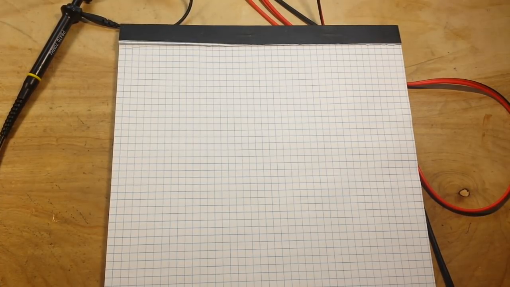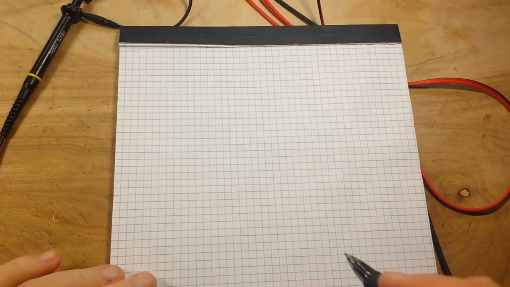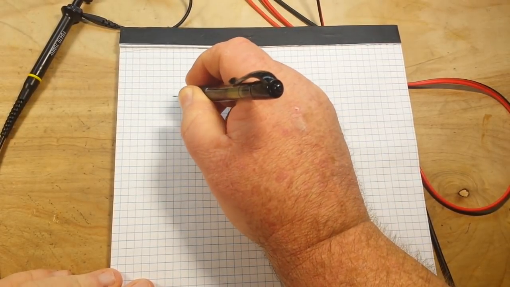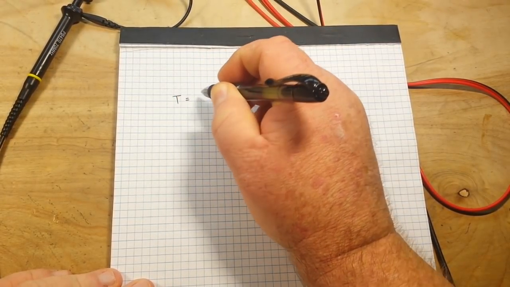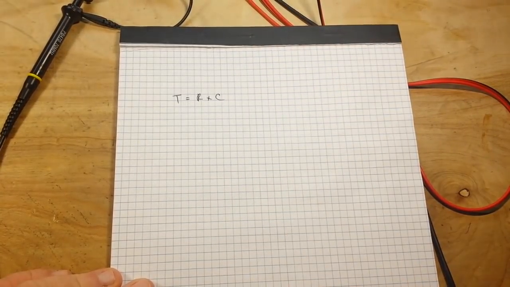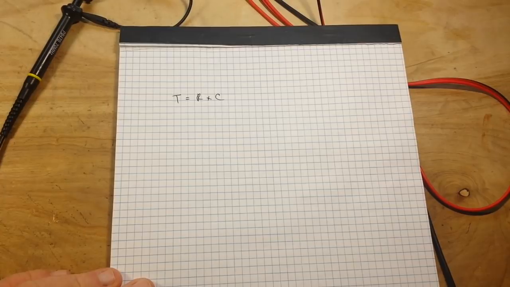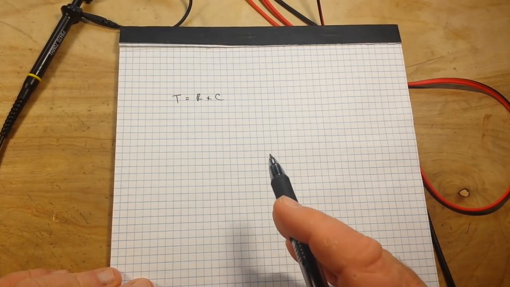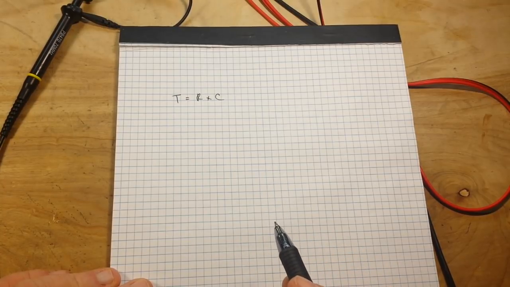RC circuits and timing. R and C, of course, is resistor and capacitor. And we know that T is equal to R times C. And that can be shown that the units of measure are seconds when R is in ohms and C is in farads, or R is in mega ohms and C is in microfarads.